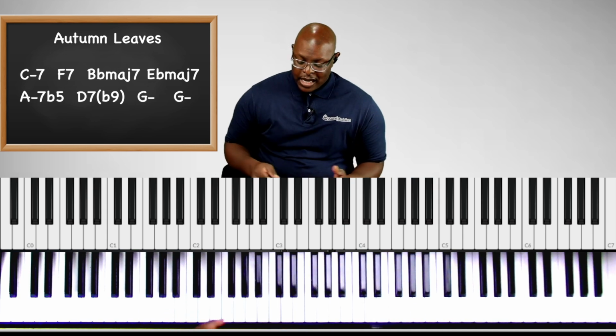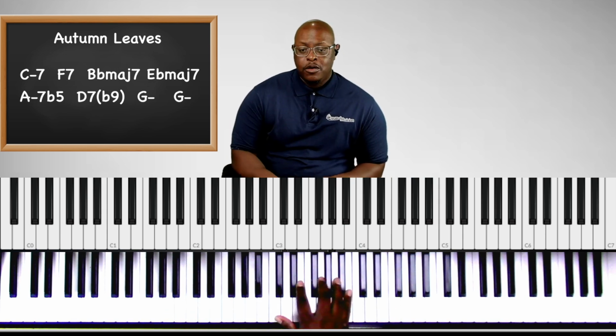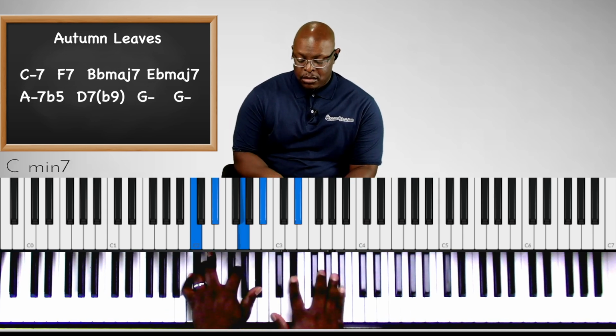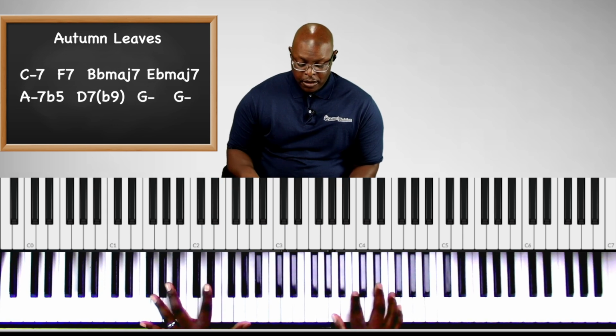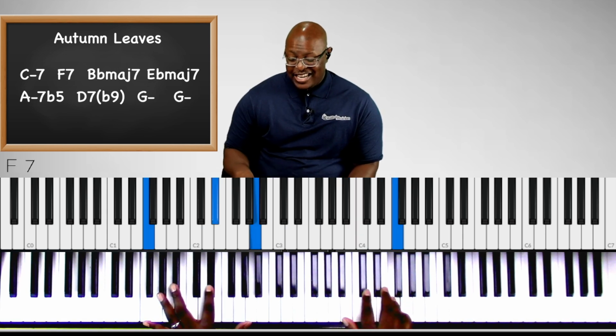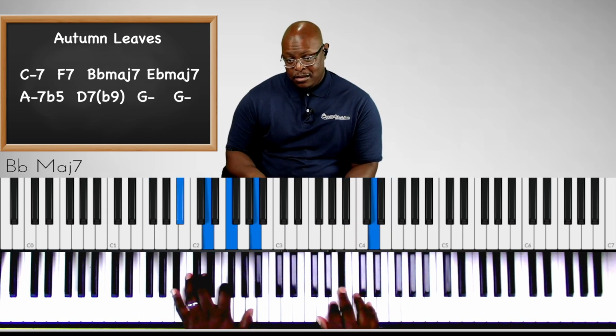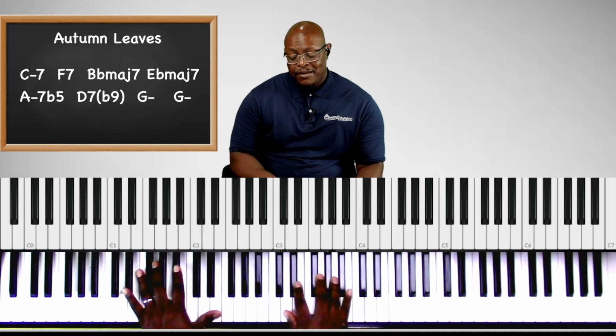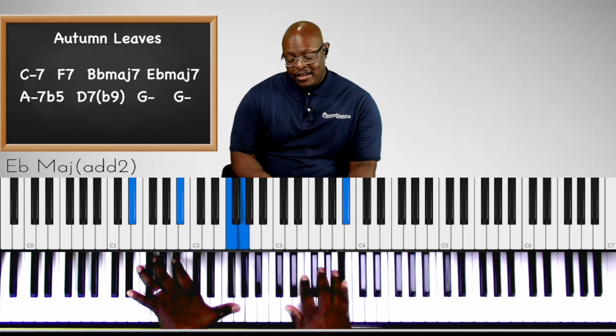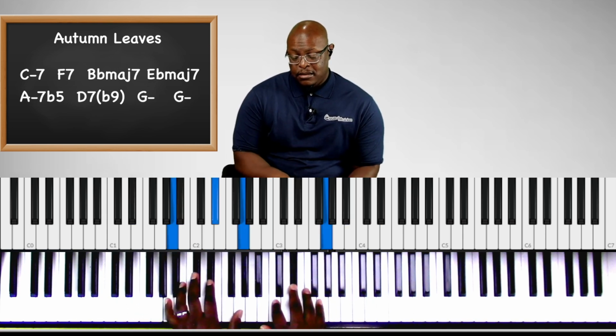So when I was doing this, I would challenge myself. The first chord, I would start with the root, but the second chord, I would start with the third. And then the next chord, I start with the fifth. The next chord, I start with the seventh. And then repeat it again.